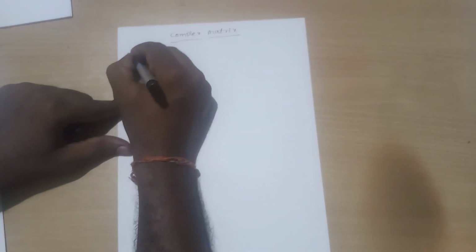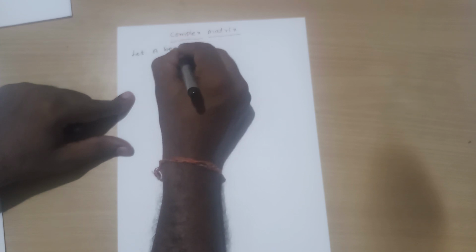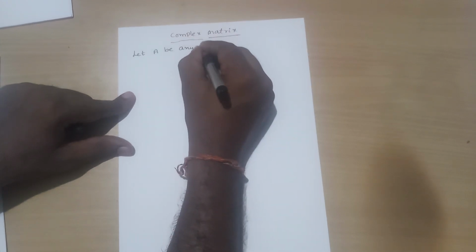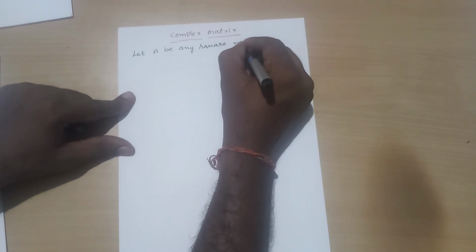So, definition. Let A be any square matrix.